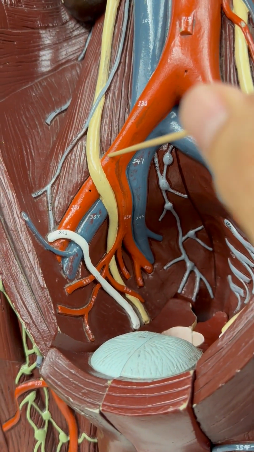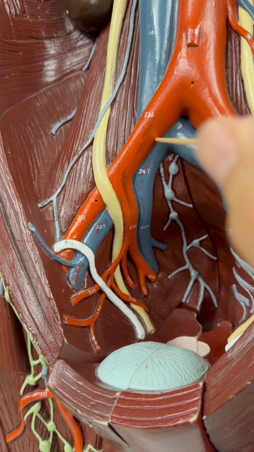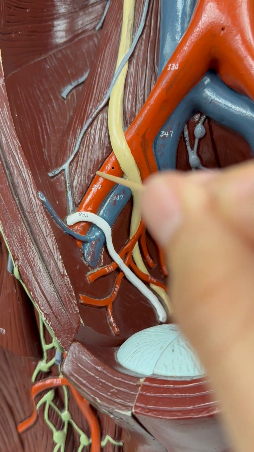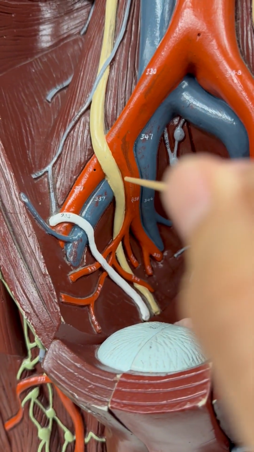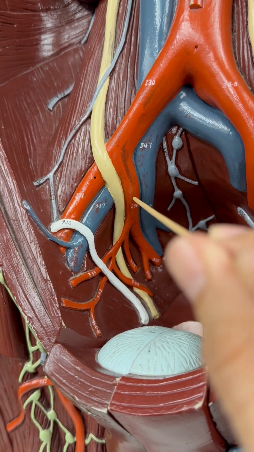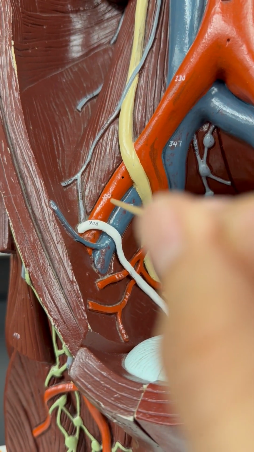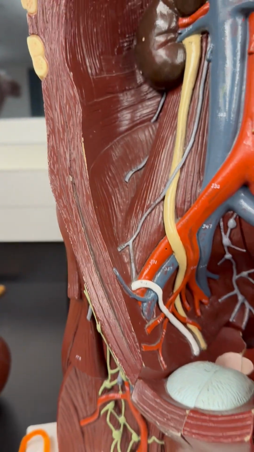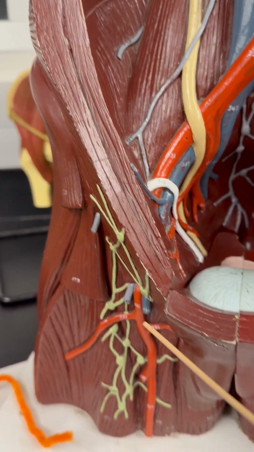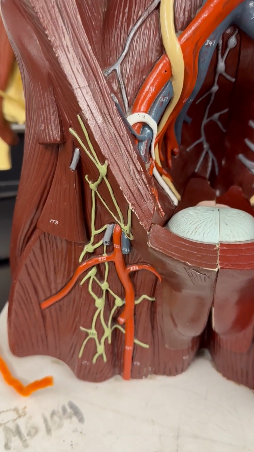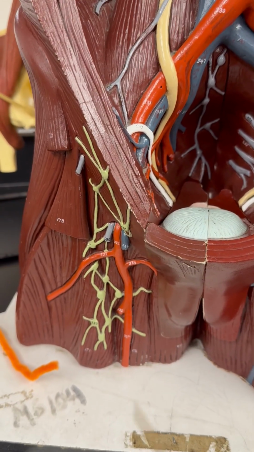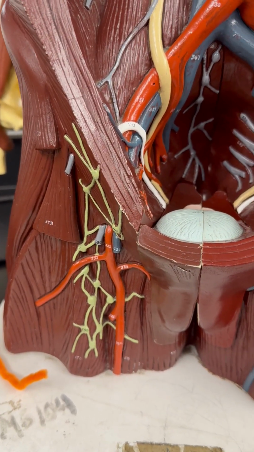And so here we have our common iliac artery, and it leads to the external iliac artery and the internal iliac artery. And the internal one will head posterior, the external one would head anterior. And the external one will also feed blood into the femoral artery, which is pretty much going to be in that where your femur bone is.